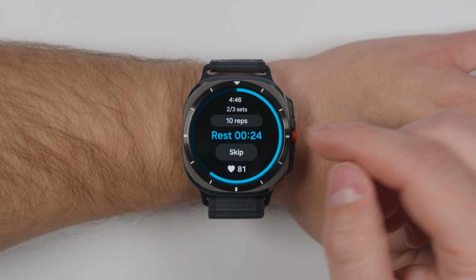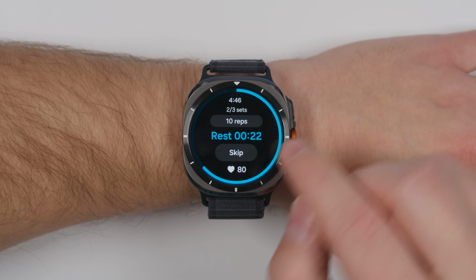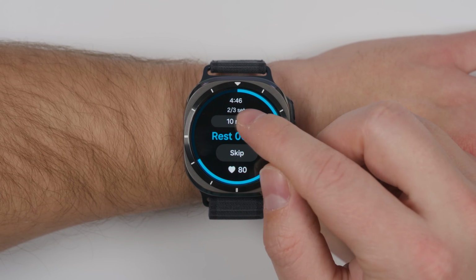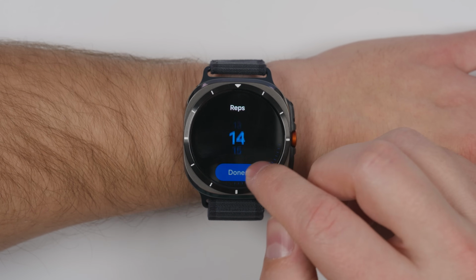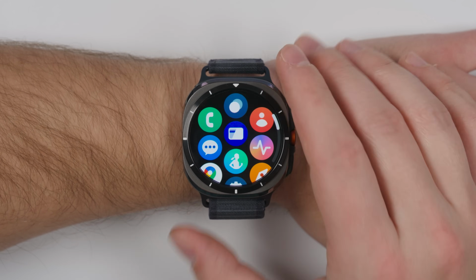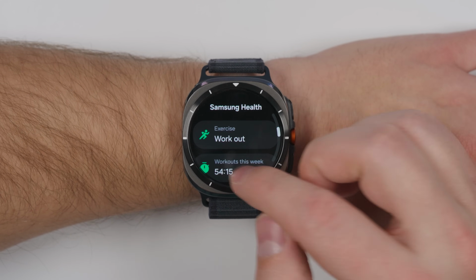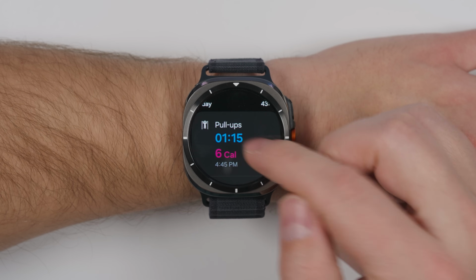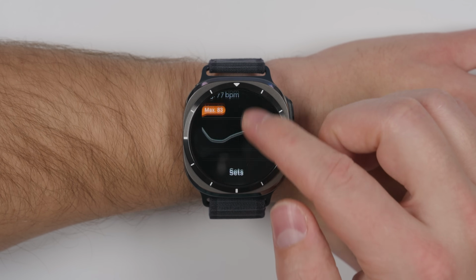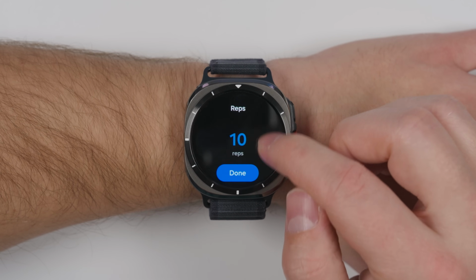Whenever you're doing a workout that has sets and repetitions, when you're between those sets, you can actually tap on the repetitions and change how many reps you did in the last set. And you can even change the number of sets later by going to your workouts, selecting the workout that had the reps, then scrolling down and selecting one of the sets to change the reps.